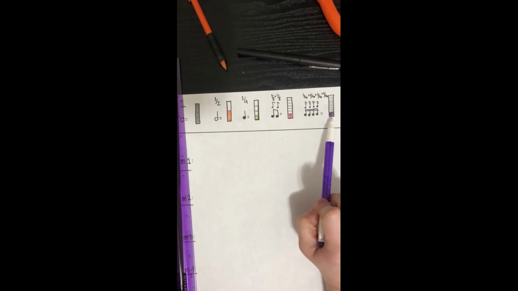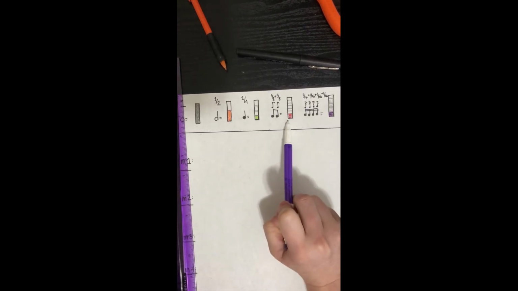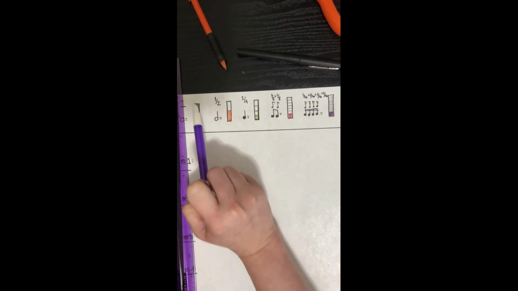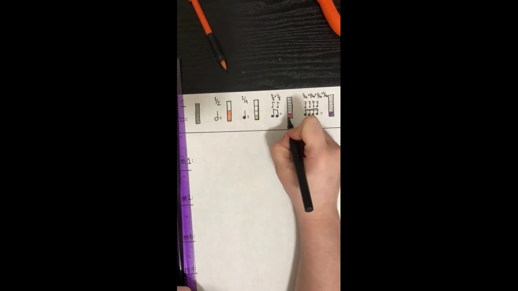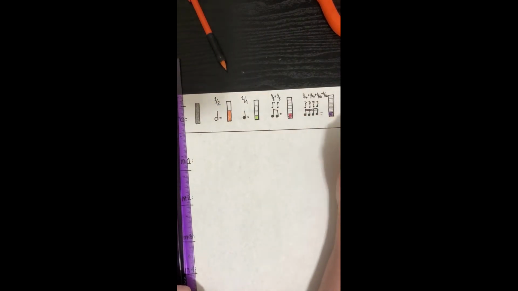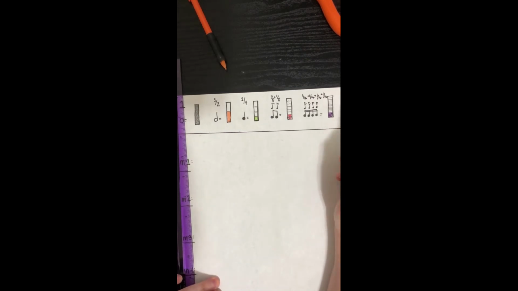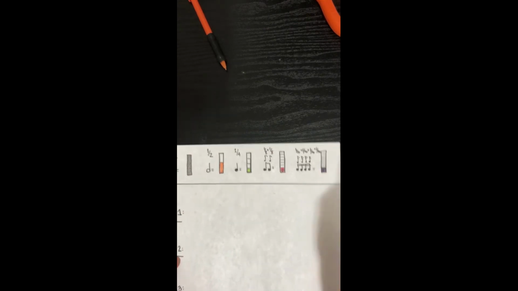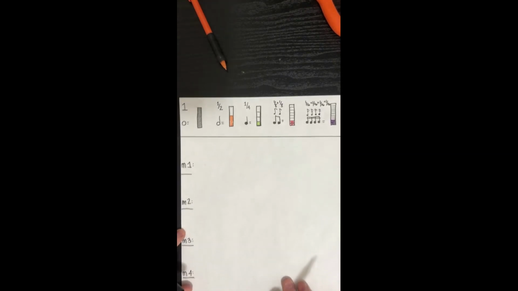Cool, now I've got, this is 1 beat here, that's 1 beat there, it's 1 beat there, and that's 2 beats, and that's 4 beats right there. I'm just gonna go over these lines to make sure you can see them, because with that purple, it's kind of hard to see. Let me get a little closer. 1, 2, 3, 4.